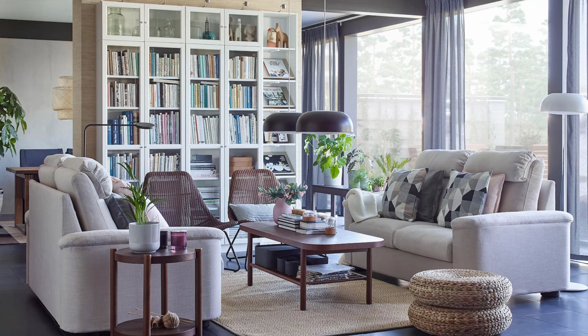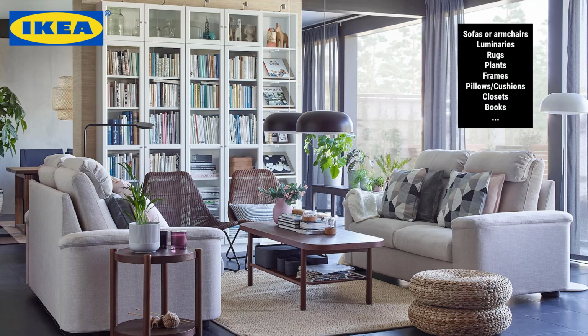And then my next step is to go to IKEA. IKEA is awesome, so thank you very much IKEA for that. I go to IKEA and I try to list things. Creating lists is something that helps me to organize my work. So I analyze the scene and I try to make lists. This scene has sofas or armchairs and luminaries and rugs and plants and frames, pillows and cushions and closets, and so on. So I make a big list. This list is huge.